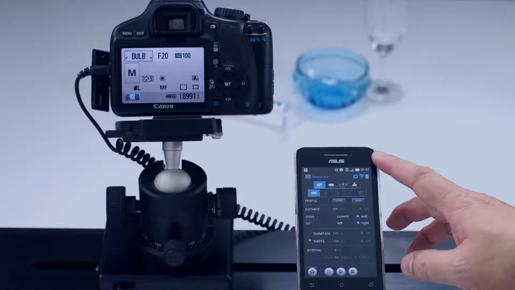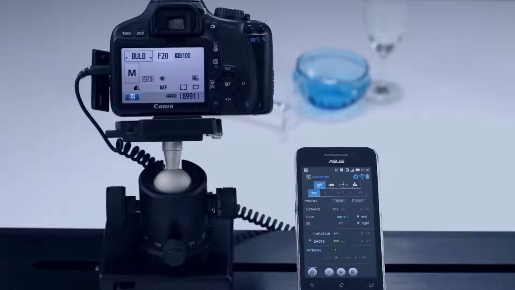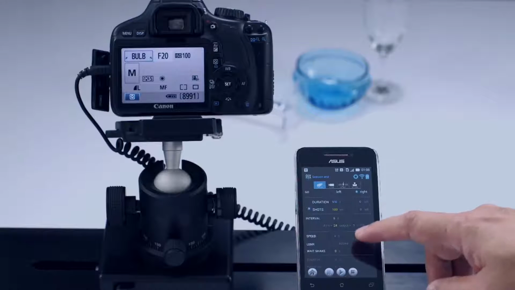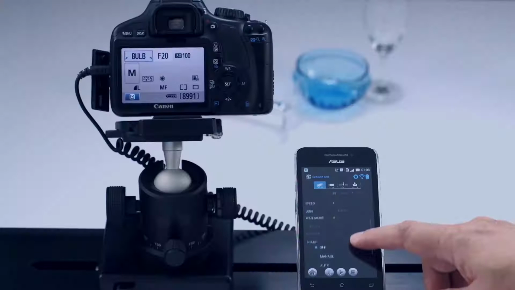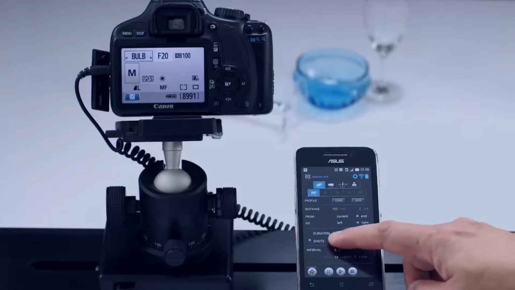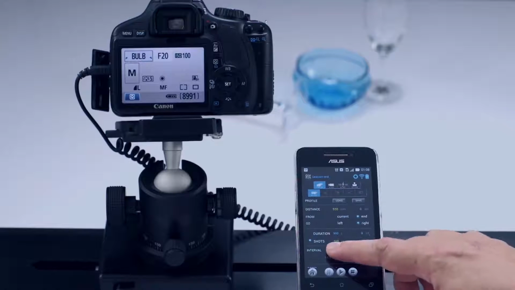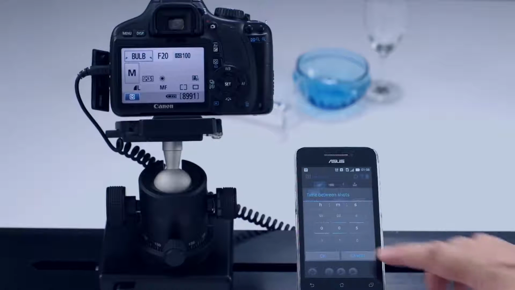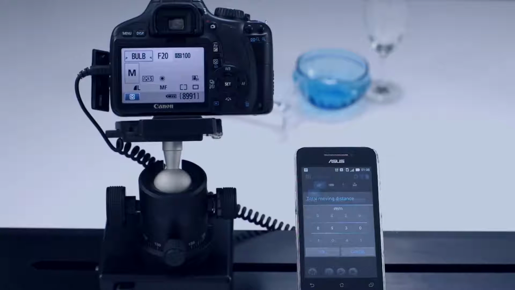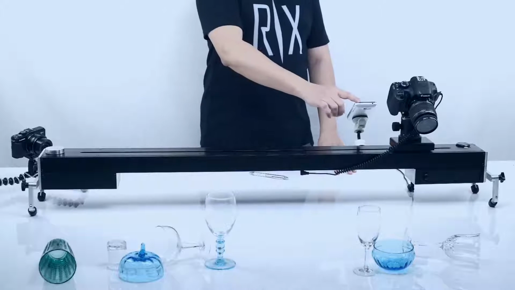RIX LAPSE avoids nested menus. The interface is explicit, simple, and easy to read. Yellow numbers are parameters to be set. Blue ones are status. Setting can be done by direct input of parameter values or by loading a preset profile.